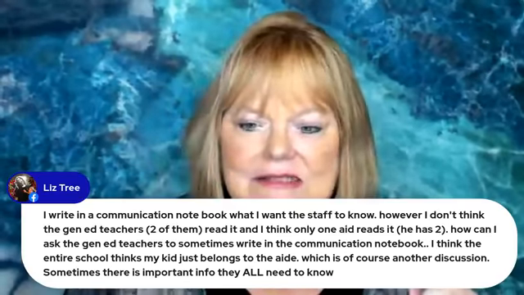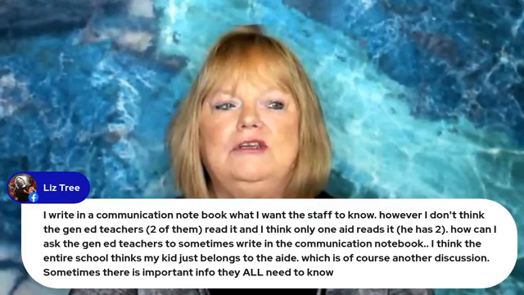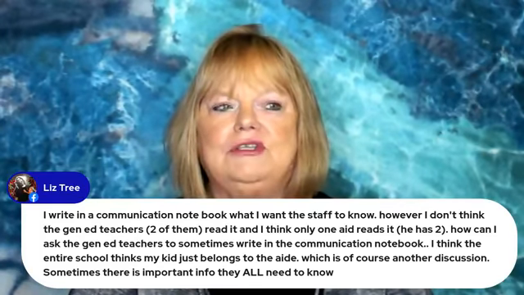Yeah, so that's the thing, right? I mean, that communication notebook can be a really easy way for information to go back and forth. I know sometimes parents will put in all caps or highlighted attention, all staff, and then have the staff initial the communication notebook when they've read it.